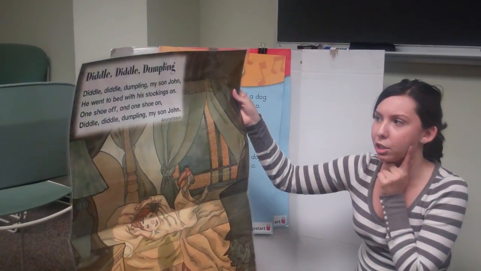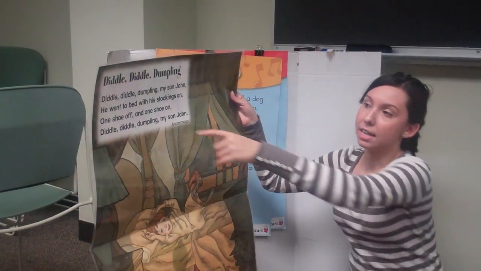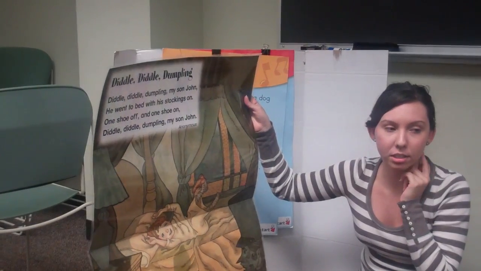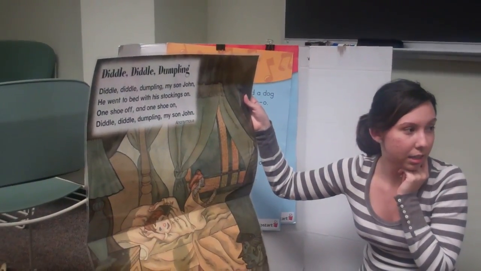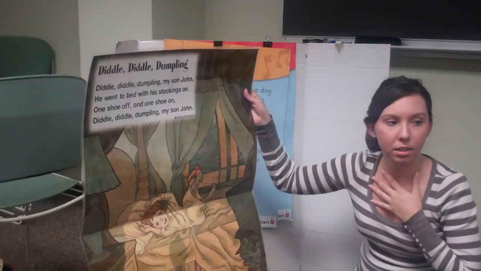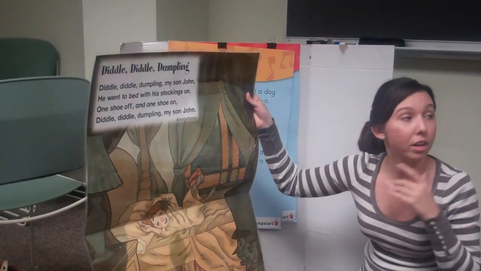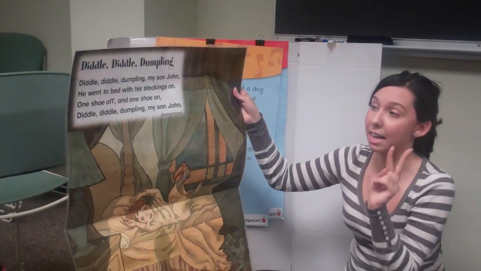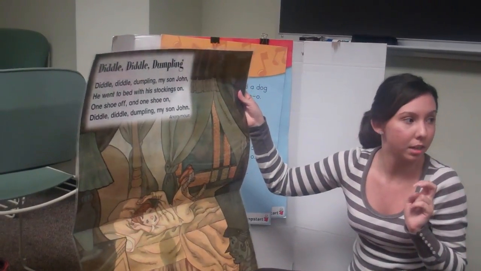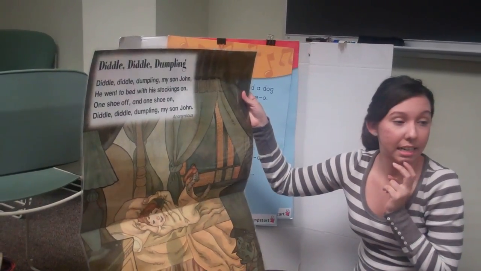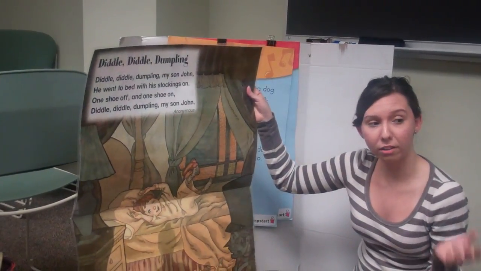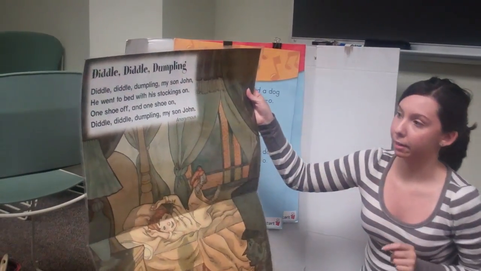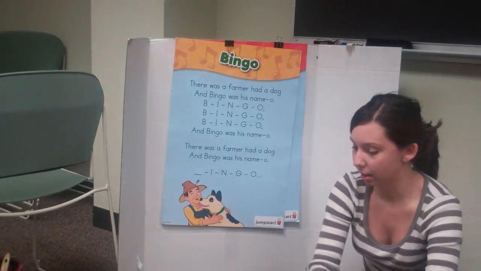Now I hear some interesting sounds throughout this poem. Diddle, diddle, dumpling. Do you guys hear the d sound in all those words? D. What letter makes that sound? D. Donut. You know what? Donut has the very same sound as dumpling. They begin with the same letter, so they begin with the same sound. D. It's a D. D for dog, for doctor, and David. See? Diddle, diddle, dumpling. All right.